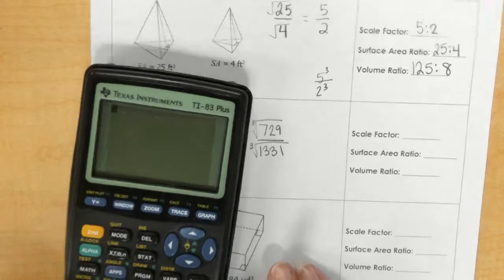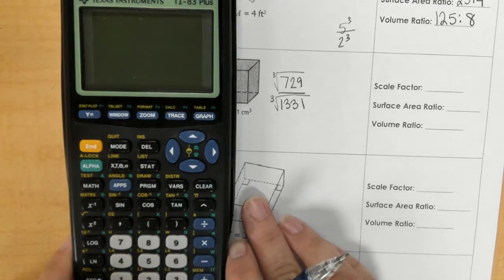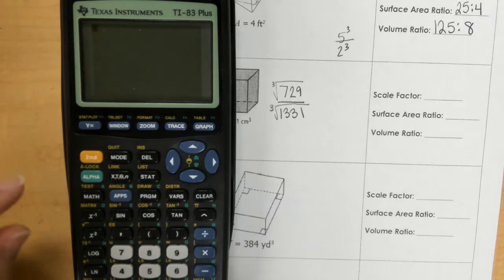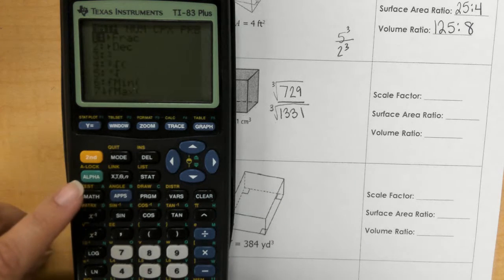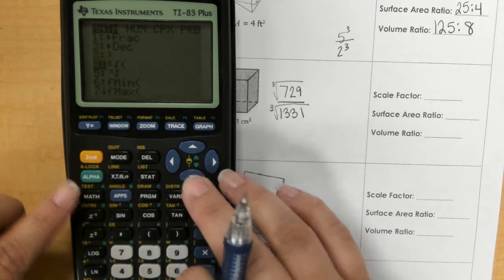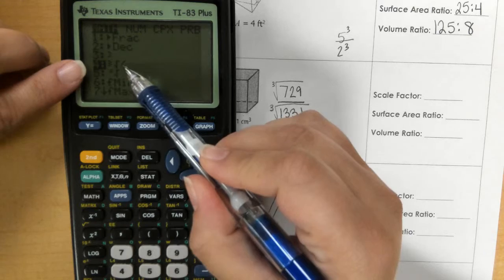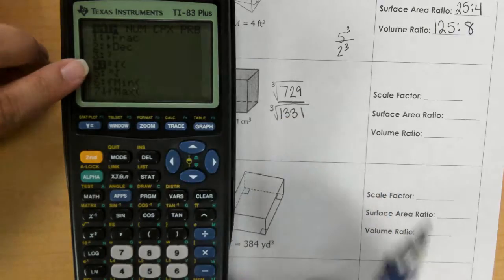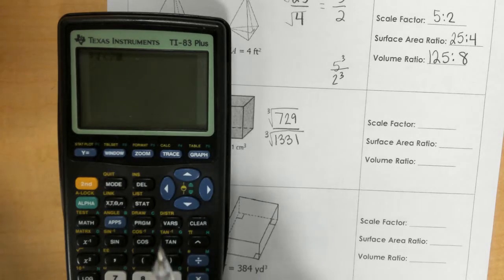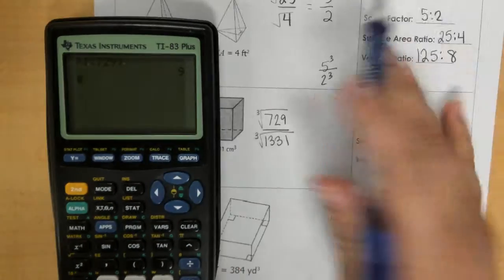On your calculator, click Math and go down to number 4, the cube root with a parenthesis. You click Enter, and then you put your number in, 729. That's 9.